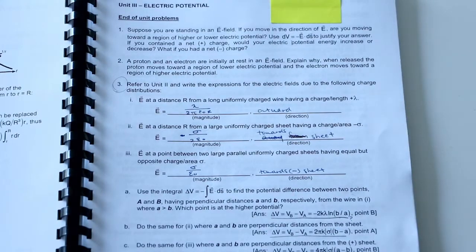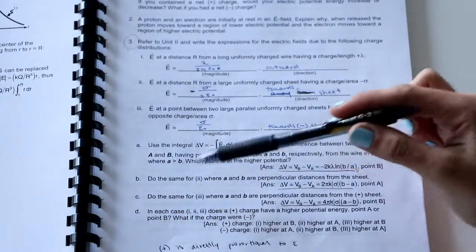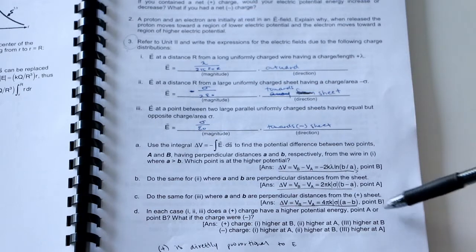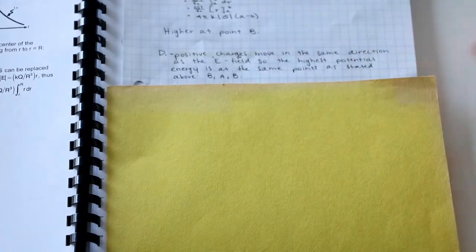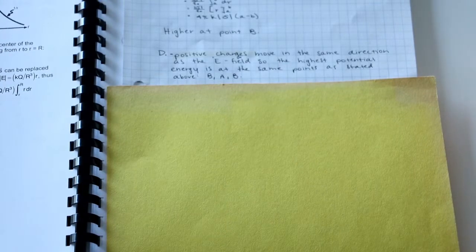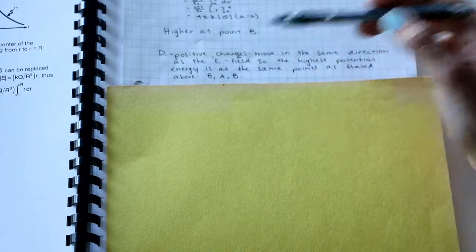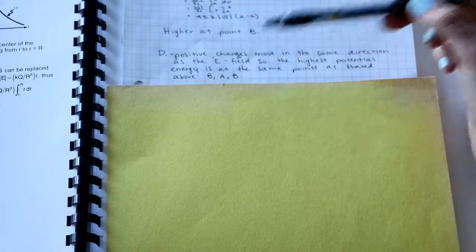Okay, so the last section is part D, and it says, in each case, I, double I, and triple I, does a positive charge have higher potential energy at point A or point B? And what if the charge is negative? The positive charges move in the same direction as the E field, so the highest potential energy is at the same points as those stated above when we found the highest for the E field. It's the same for potential energy, so it still goes B, A, B for A, B, C. So A is at point B, B is at point A, and C is at point B.